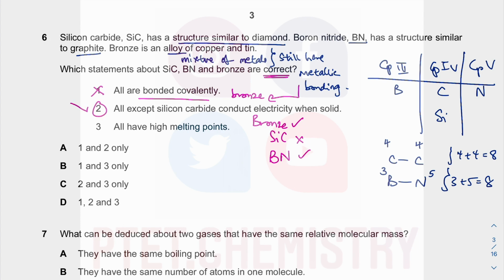All except silicon carbide can conduct electricity. That is correct. All of them will have a high melting point. Well, diamond and graphite for sure because they have a giant molecular structure. This is an alloy of metals. They have a giant metallic structure, which means strong metallic bonding between the positive metal ions and the sea of delocalized valence electrons. Strong metallic bonds mean a high melting point for metals. So 2 and 3 only are correct, but not number 1.